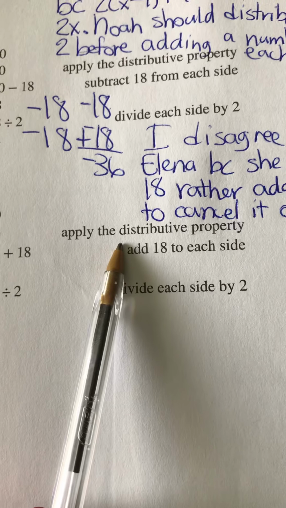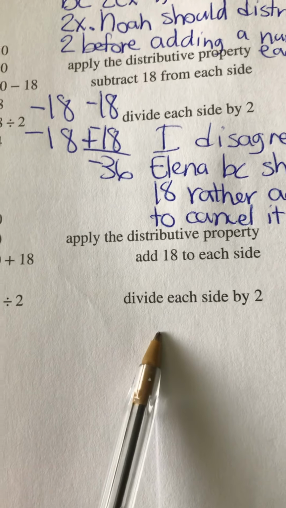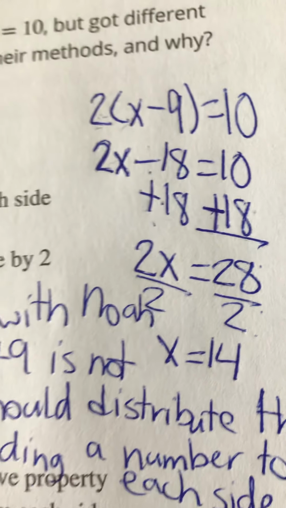So for Andre, he applied the distributive property, he added 18 to each side, and then he divided each side by 2. If you look at what we did, it's the exact same as Andre.